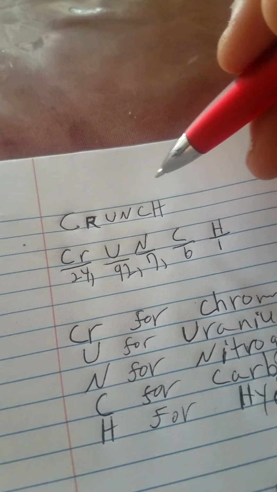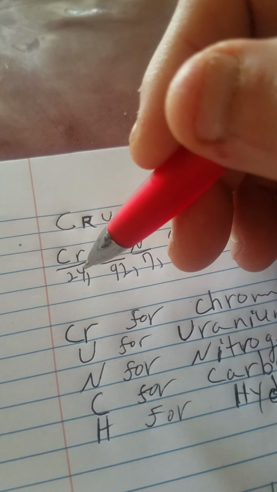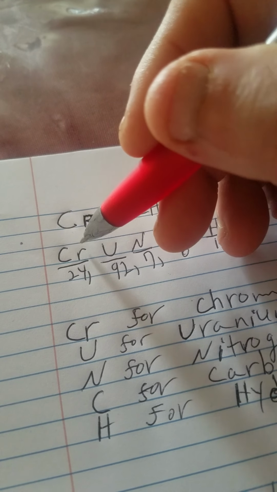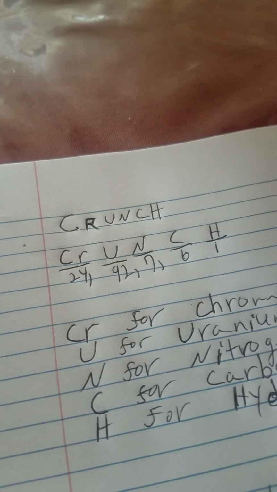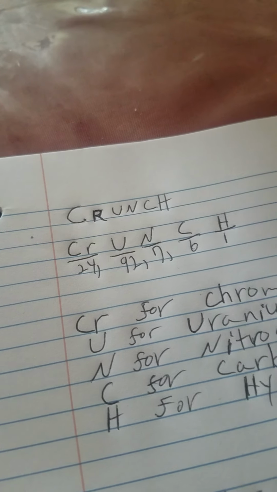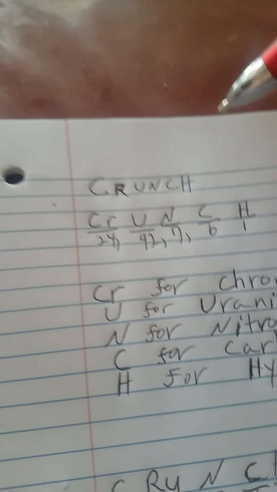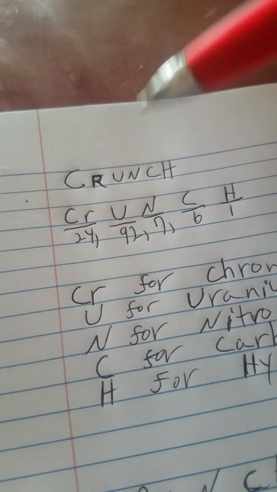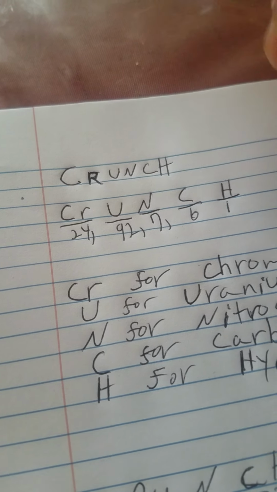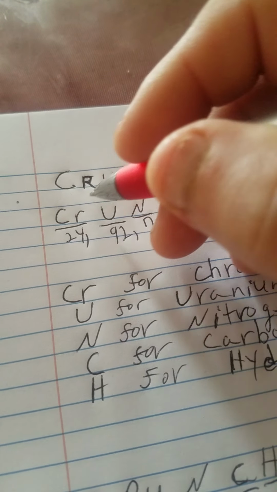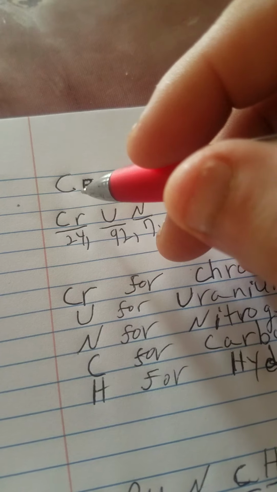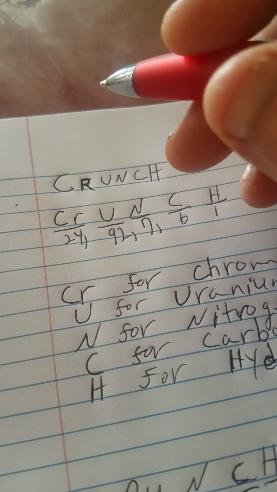Not only do you see these letters, but these numbers are atomic numbers. I'll explain atomic numbers in another video. Right now, I'm showing you how to read the chemical symbols as a beginner. The capital C, small r is chromium.